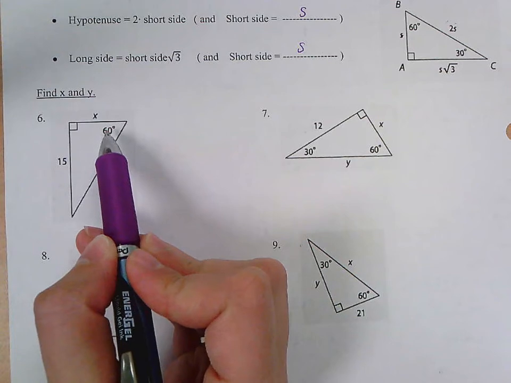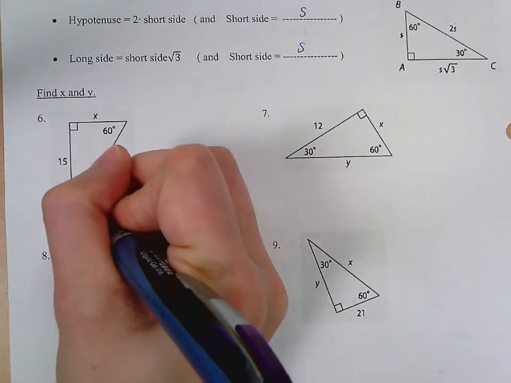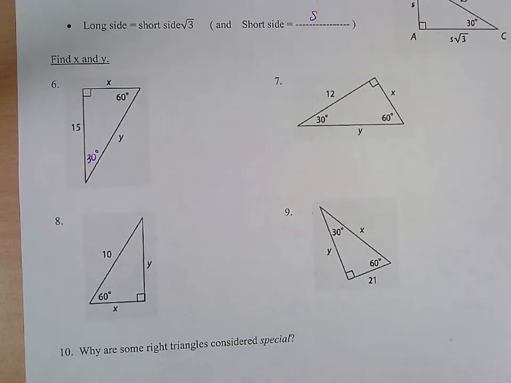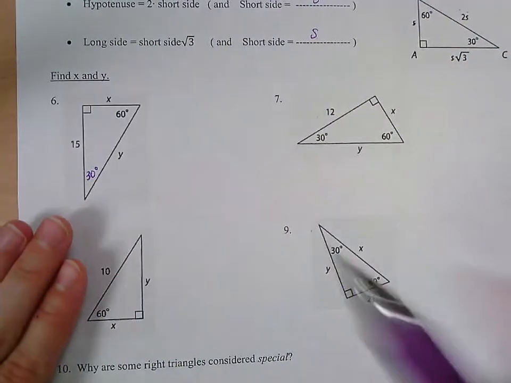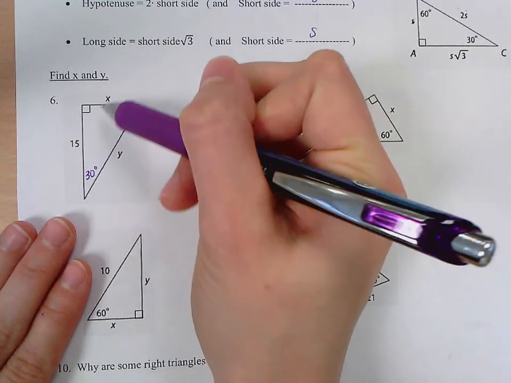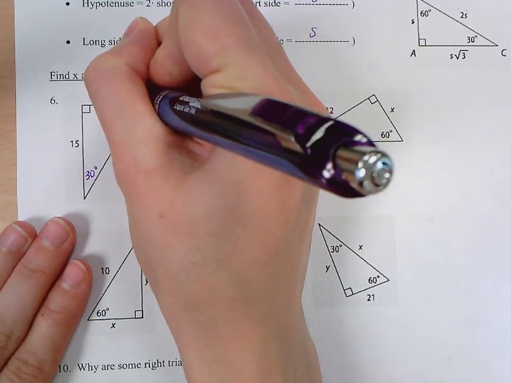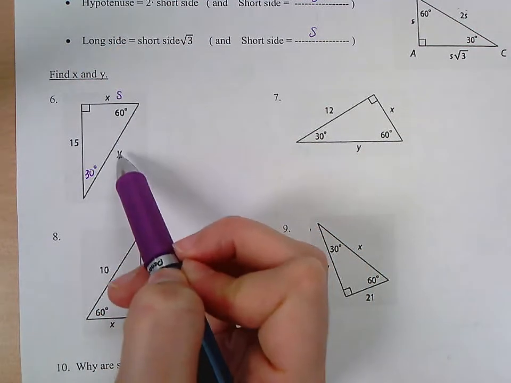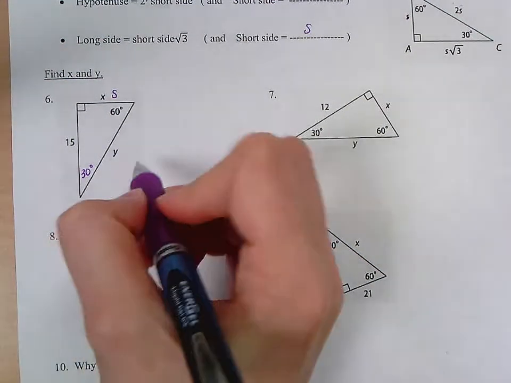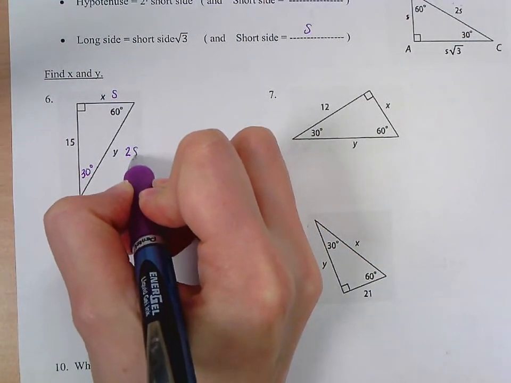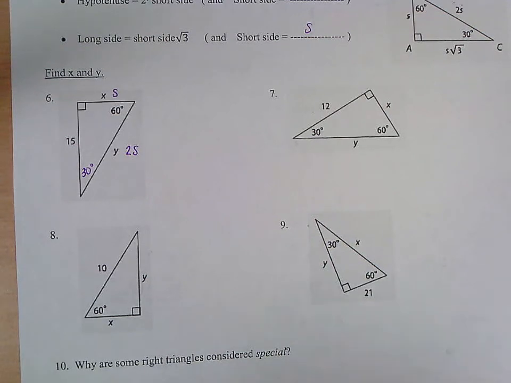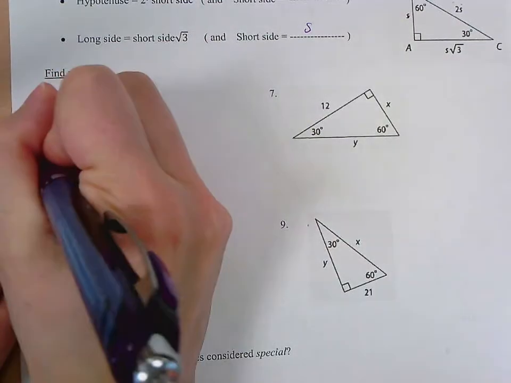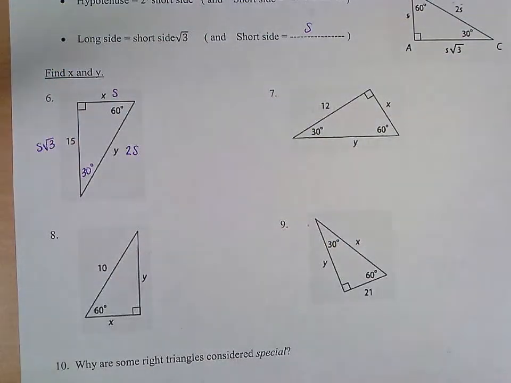So we have our 60-degree angle here. Here's 90. That tells us we have a 30, 60, 90. The 30 just wasn't written in. So let's label with our formulas what we have. Opposite the 30-degree angle where X is, that is our short side. All right, then Y is our hypotenuse. So that is 2 times the short side. And where the 15 is, that is our long side. So that is our short side multiplied by the square root of 3.